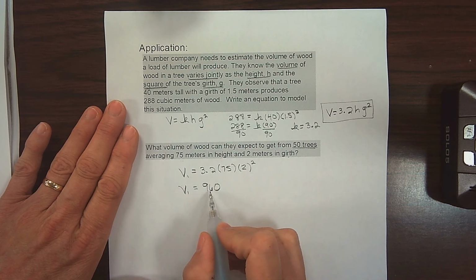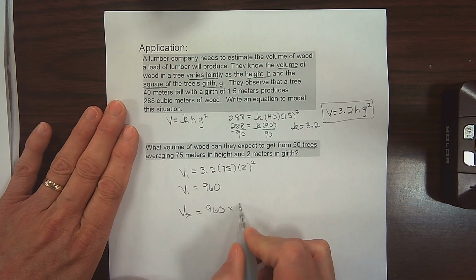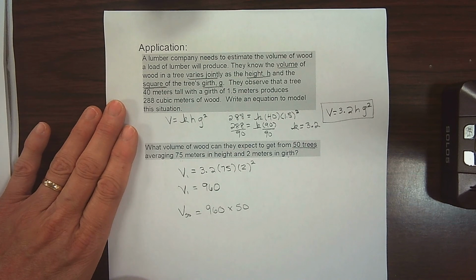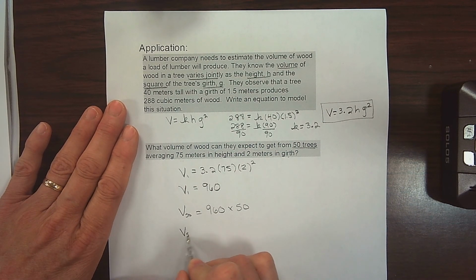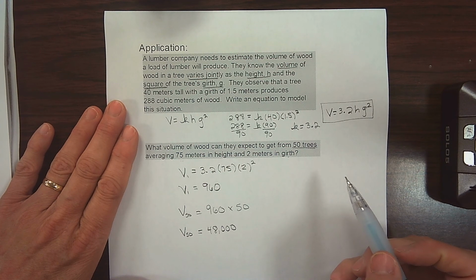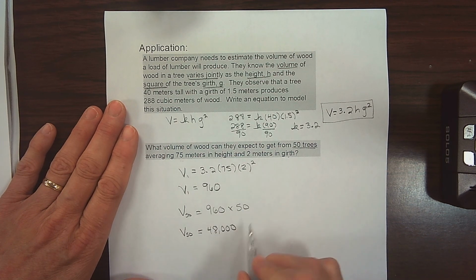All right, so if that is the volume for one tree, and we have 50 trees, then V sub 50 is going to equal 960 times 50. So if I multiply by 50, I get 48,000. 48,000 what? Let's see. It is volume, so we know it's going to be a cubed unit, and we are working in meters, so this should be meters cubed.